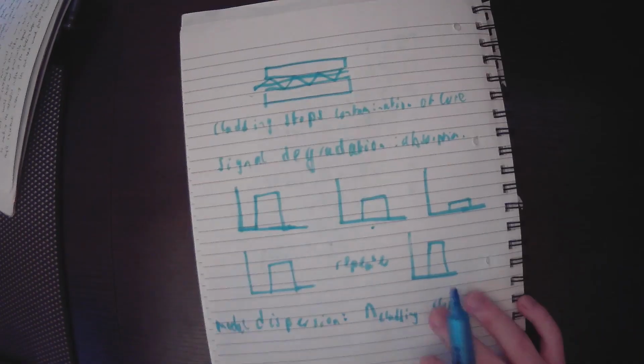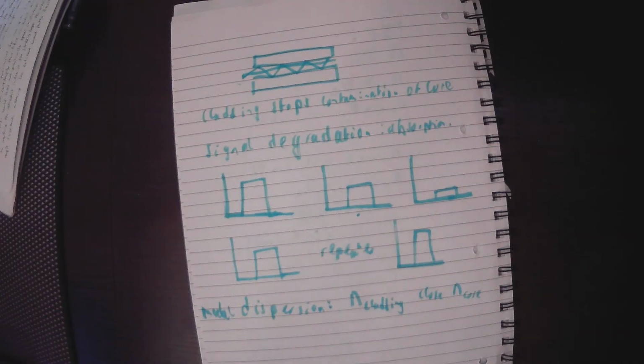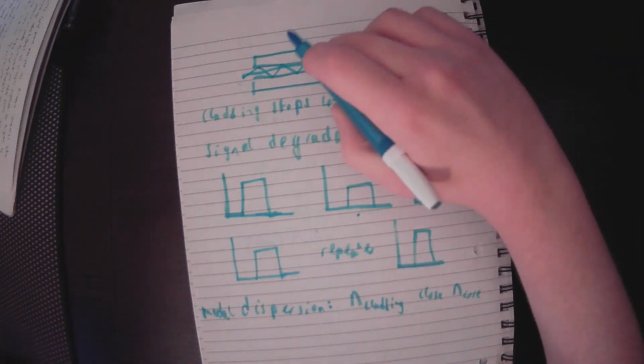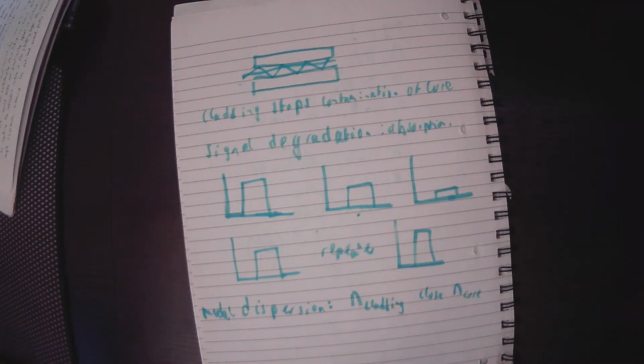That increases the critical angle, which means less waves are going to be traveling at the right angle to be reflected and instead refract through the cladding and then refract out back into the air or underwater, wherever this fiber optic cable is.